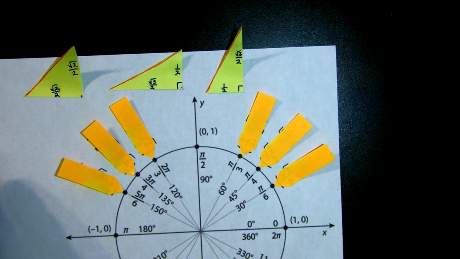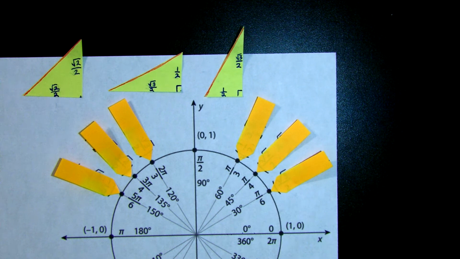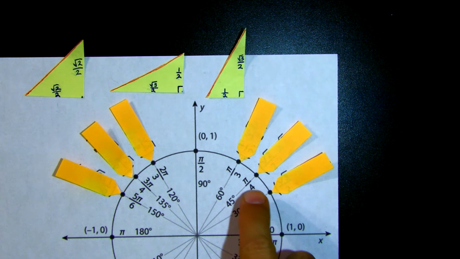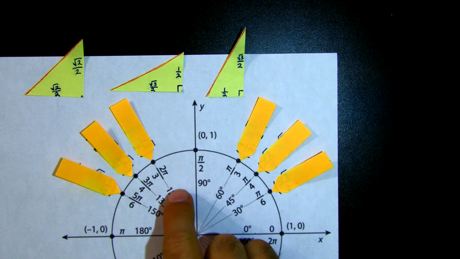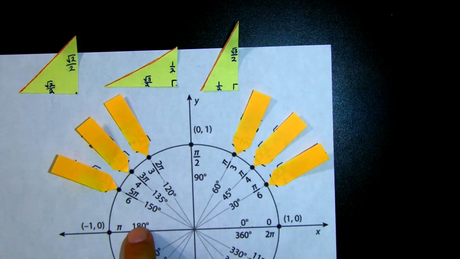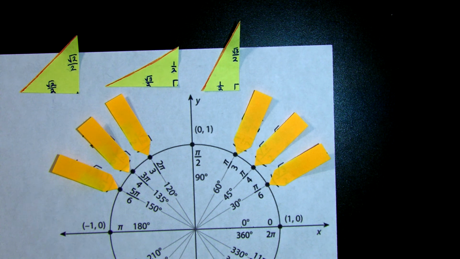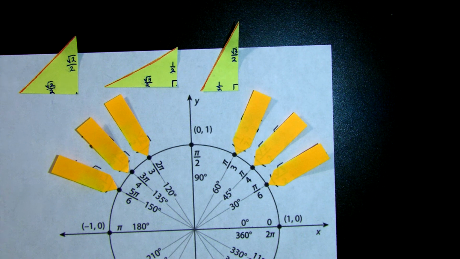So look at my 3 triangles. Because these are our special angles, right? They're 30 degrees, 60, 90, 120, 150, 180, 0, 45, 90, 135, 180. Those are the degree measurements, and then our radians are on the outside.